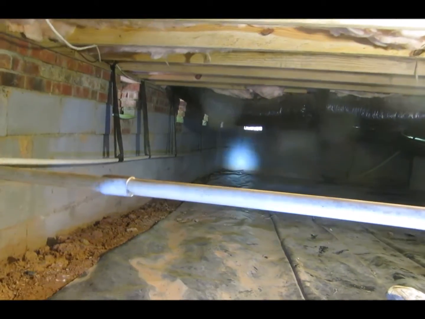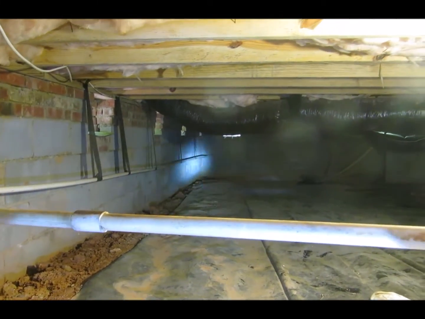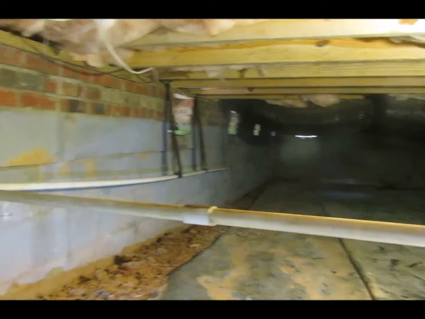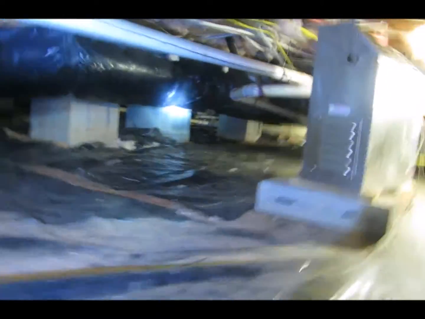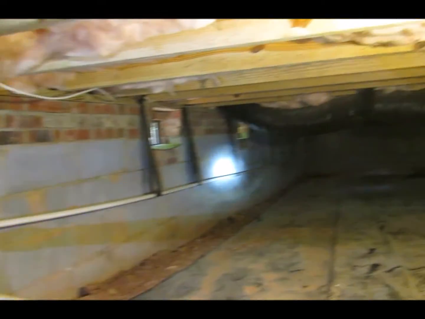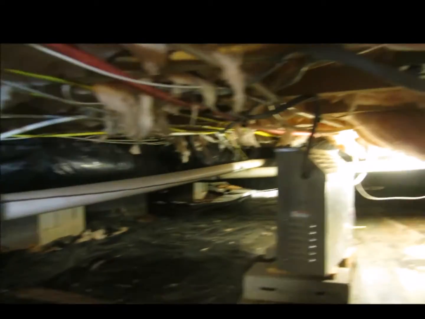This may be a record in Raleigh as far as one of the longest condensation lines. This thing goes on forever. This probably goes to the upstairs unit. The trouble with this is that this is not under pressure, so it clogs really easy. This may be a central vac line that is improperly supported.